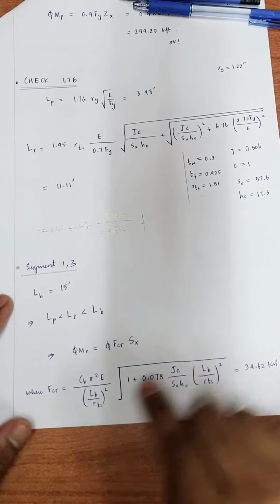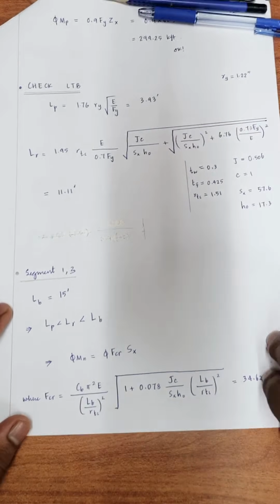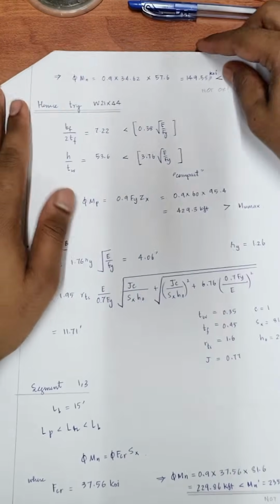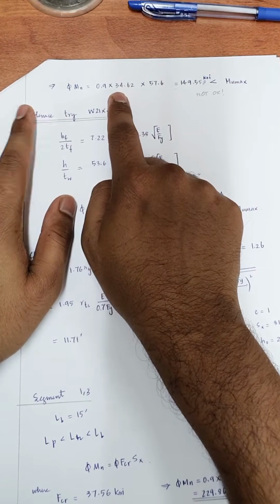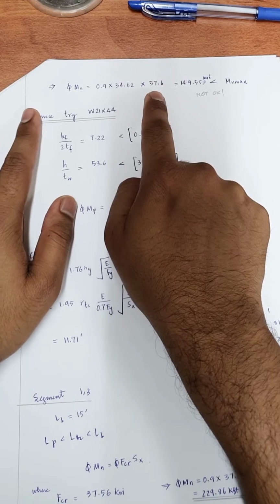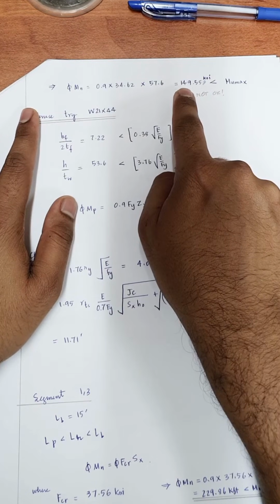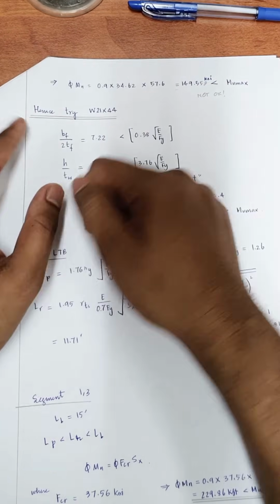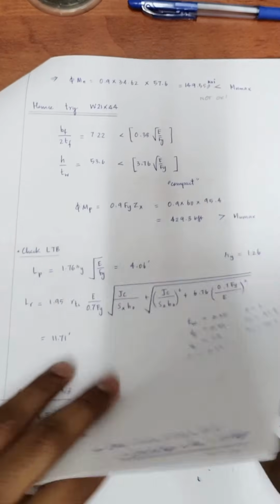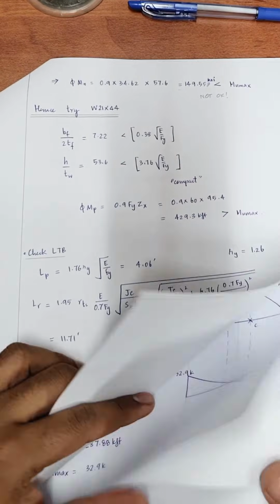Therefore we get Fcr as 34.62 ksi, and your phi Mn can be calculated as 0.9 times Fcr times Sx. You get the value as 149.55 kip-feet, which is less than Mu max. So therefore this segment cannot be used.